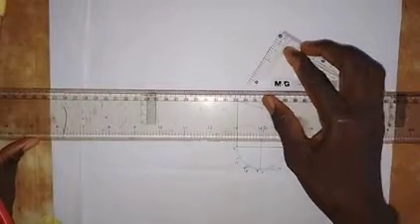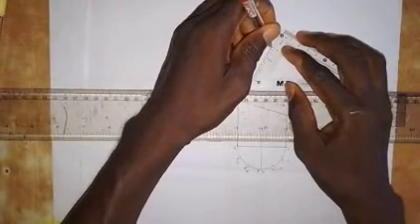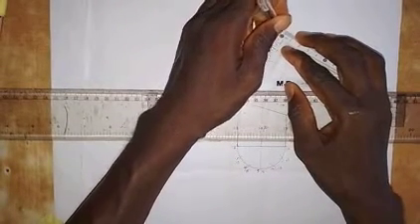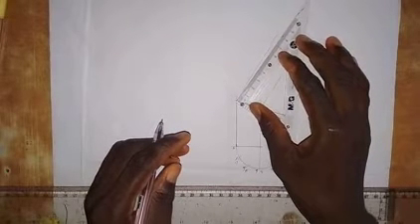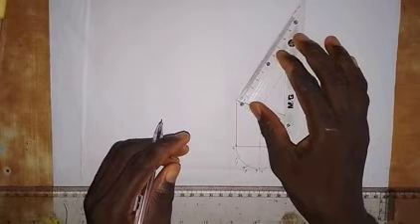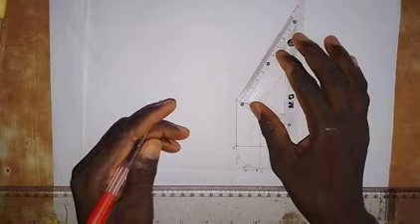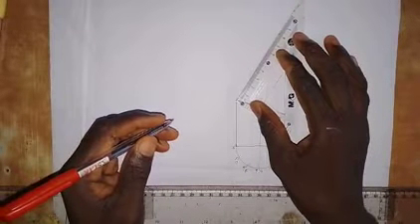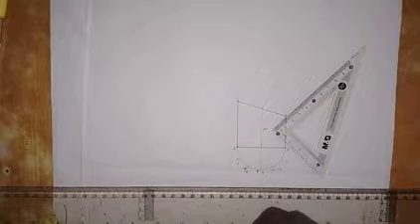Then I need to extend this line so that I can take a measurement of 75 millimeters. On this line I will take a measurement of 75 millimeters from this point, so that I can bring out pipe Q. So this is 75 millimeters.